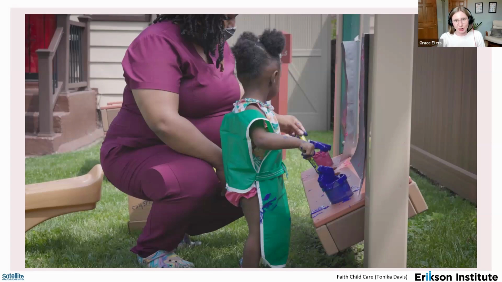So there's a lot of experimentation in science happening for infants and toddlers and preschoolers and school agers when they're engaged in process art in this way.